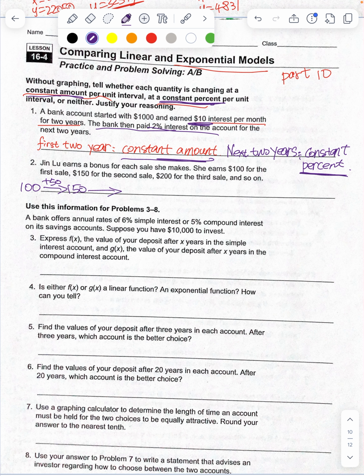Then add another 50, she got 200. So this is a constant change amount, and there's no percentage. So the conclusion is constant amount. Not too hard.